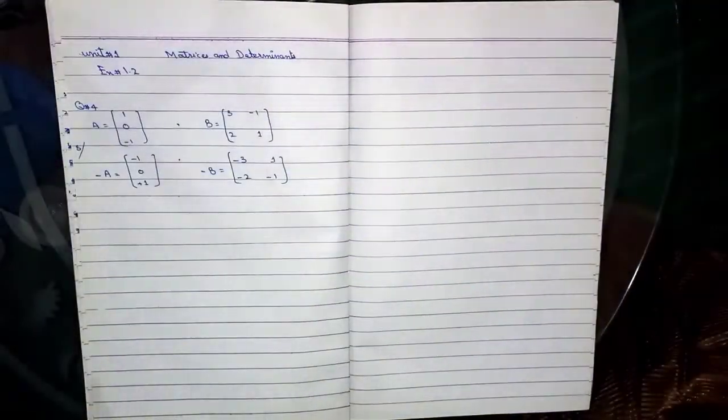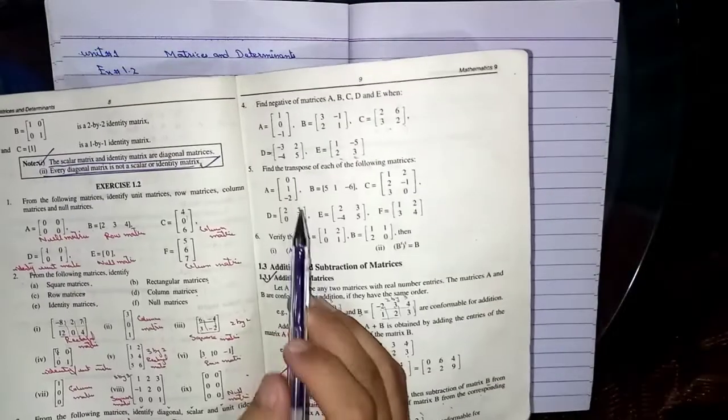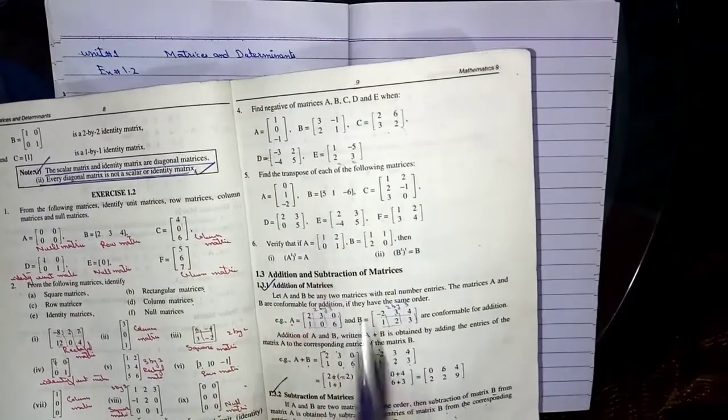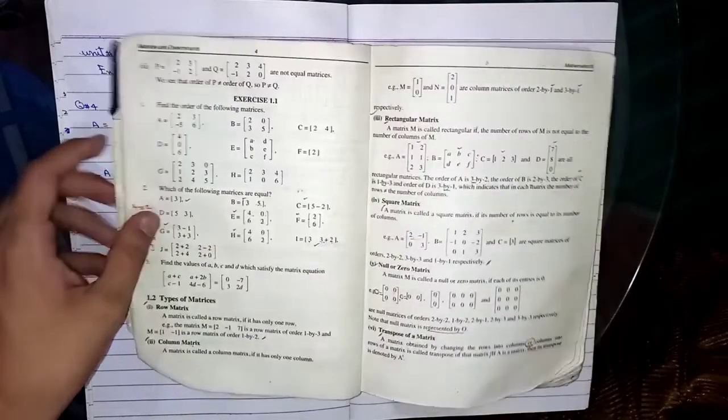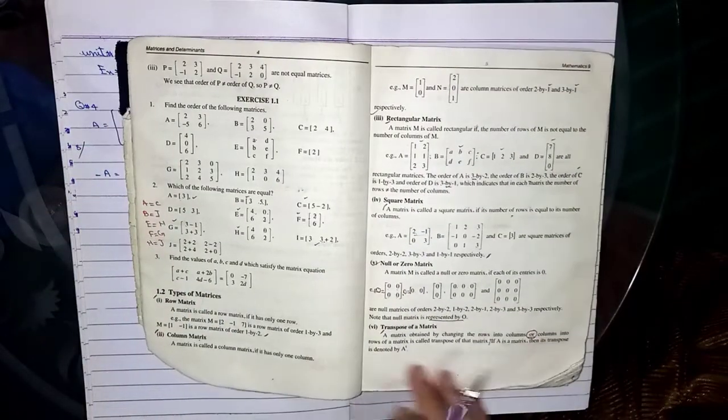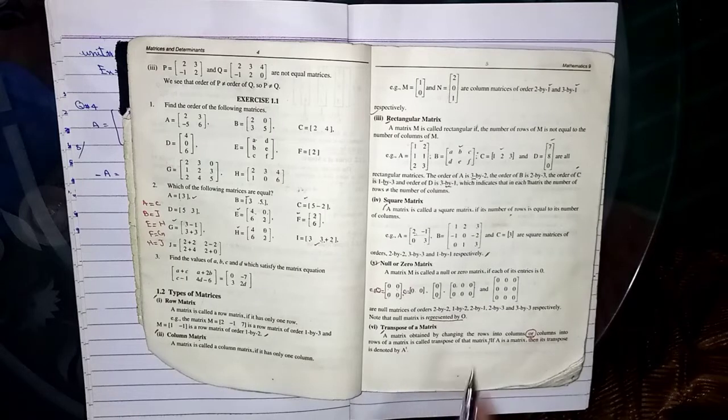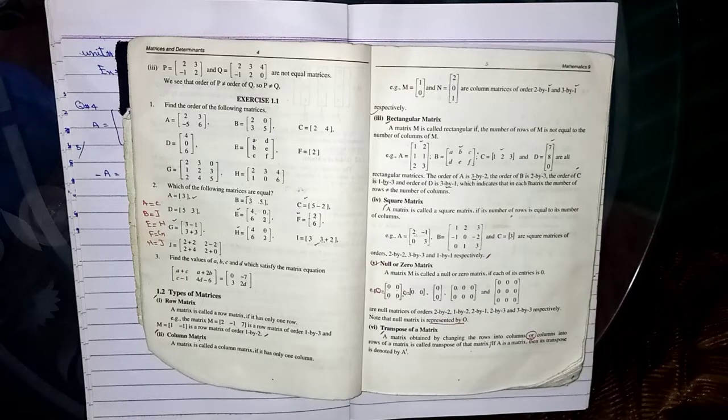Find the transpose of each of the following matrices. What is the transpose of a matrix? I have marked the definition of the transpose of a matrix in detail; we discussed it in the last lesson. A matrix obtained by changing the rows into columns or columns into rows of a matrix is called the transpose of that matrix.